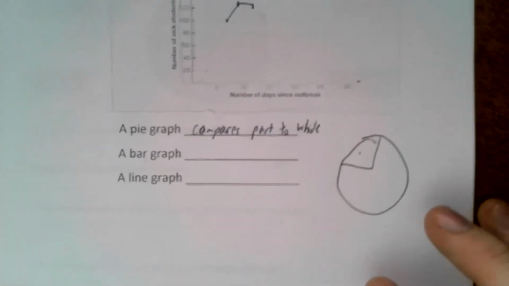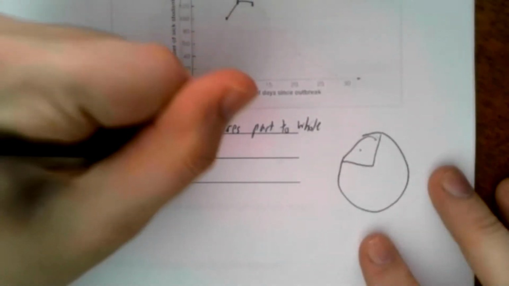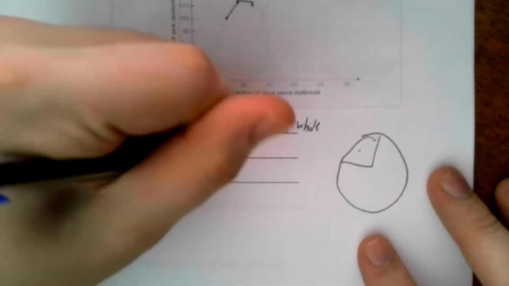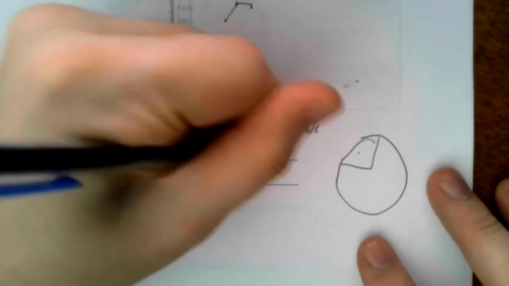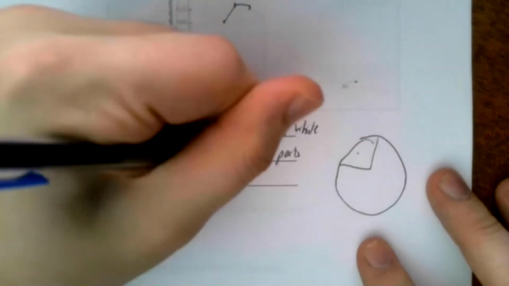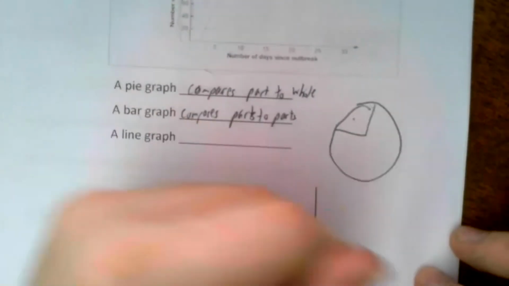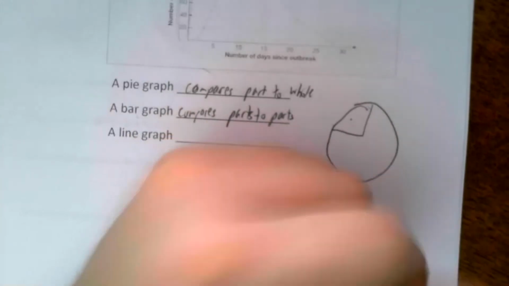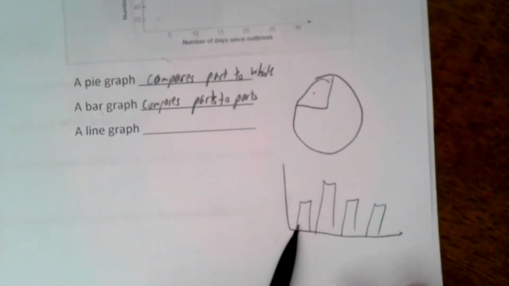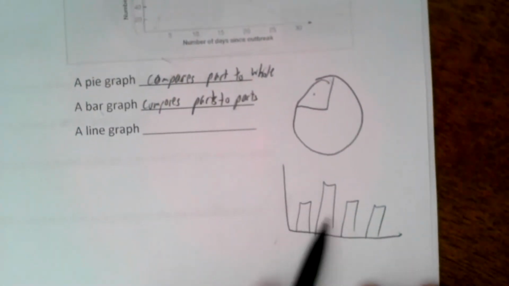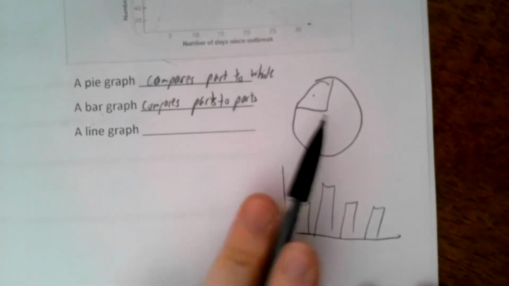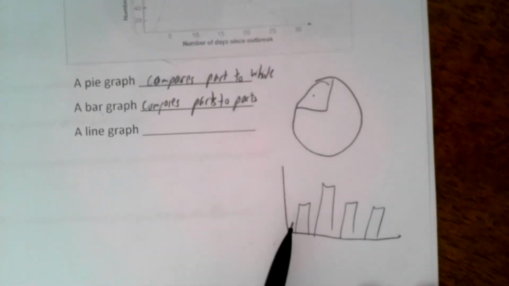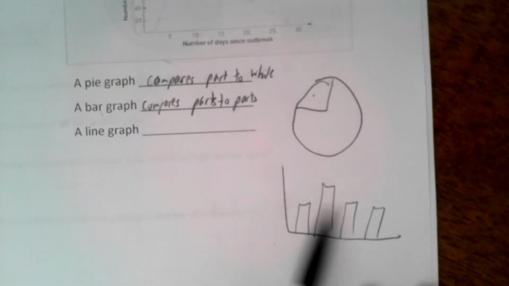Now a bar graph compares parts to parts. Just draw a few bars, right? We have maybe this part right here, and we're comparing it to all the other parts. We're not necessarily given the whole picture, but we're given little parts, and we're seeing how big this one is compared to the other ones, right?